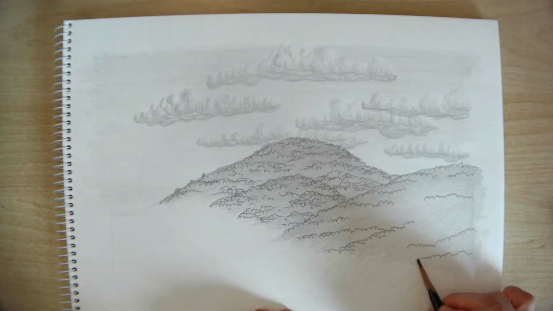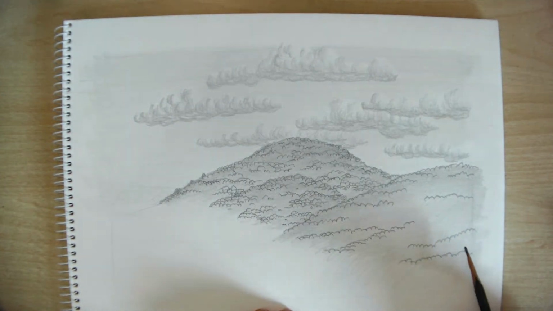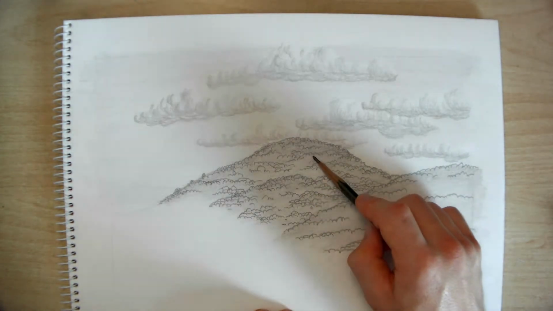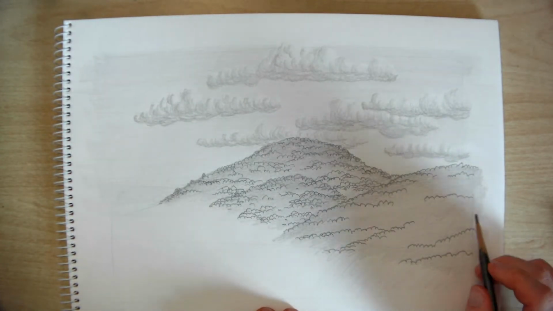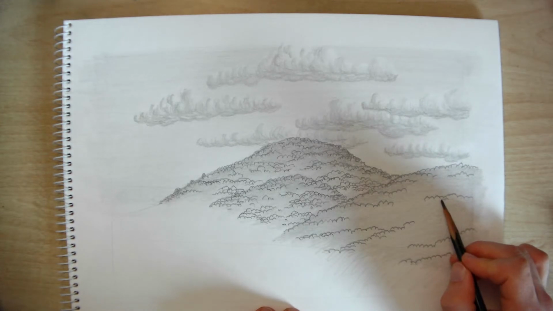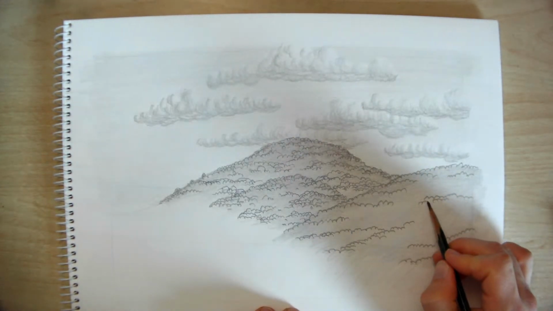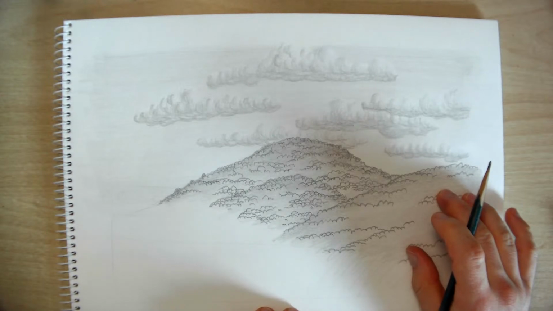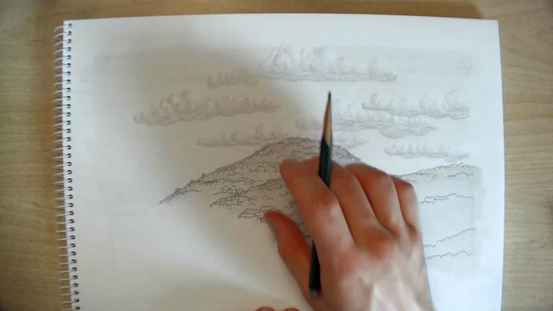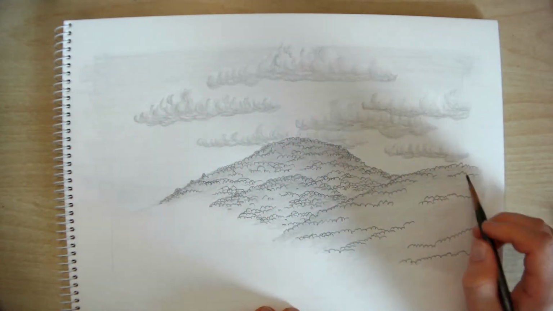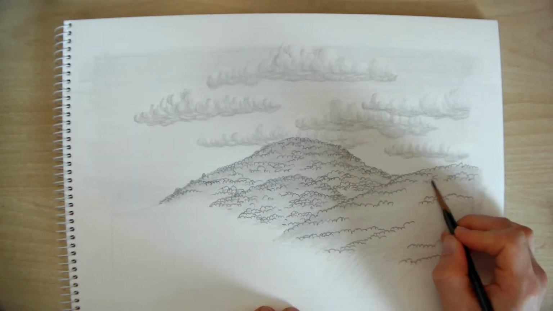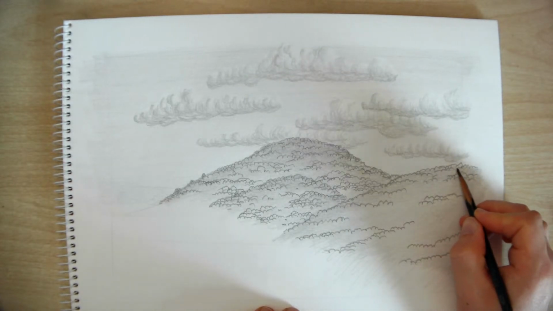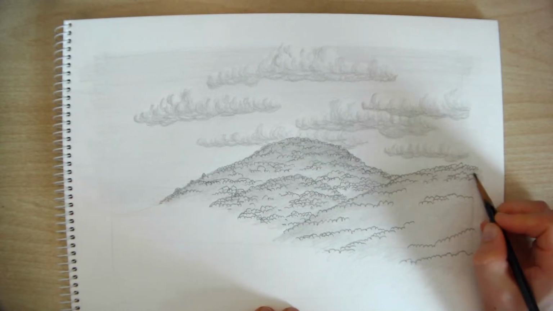And what you can do here is you can make those trees right here a little larger than those in the distance. I don't know if you can pick up on that in the stream, but I'm trying to make those right here about twice as large as those right here. Creates the idea that the trees on this hill on the right are closer than the other ones.